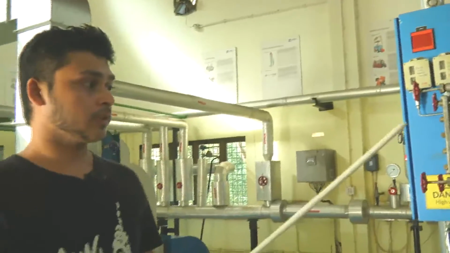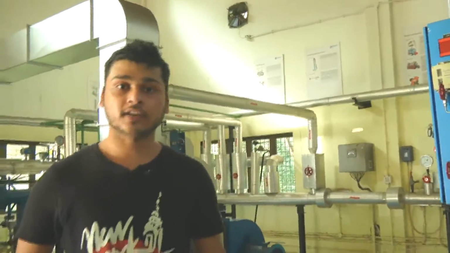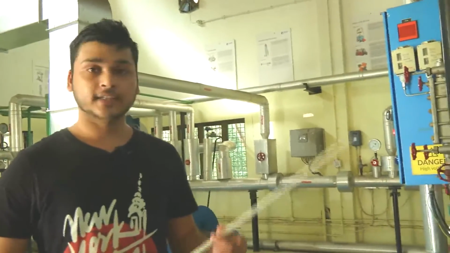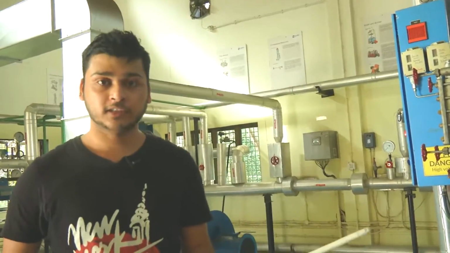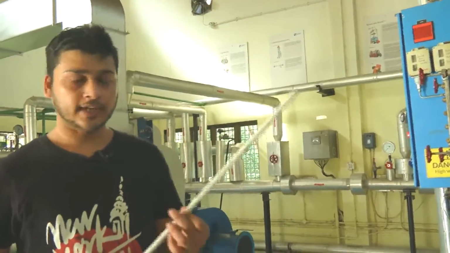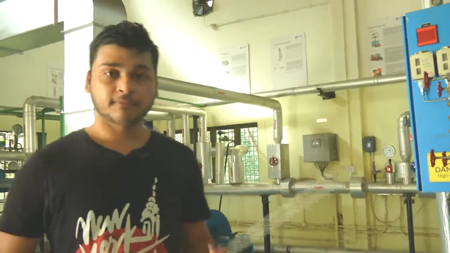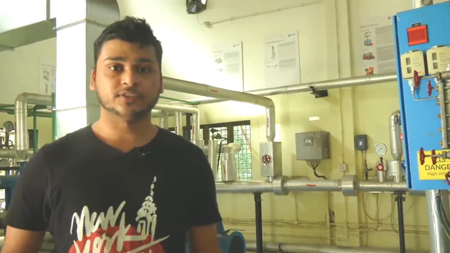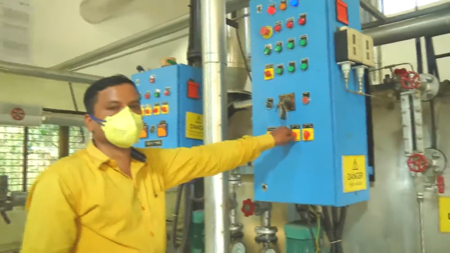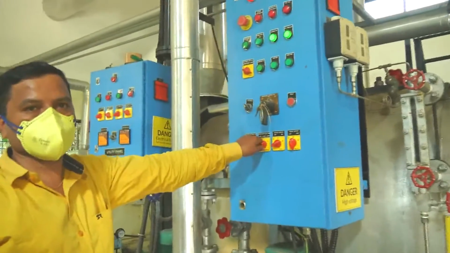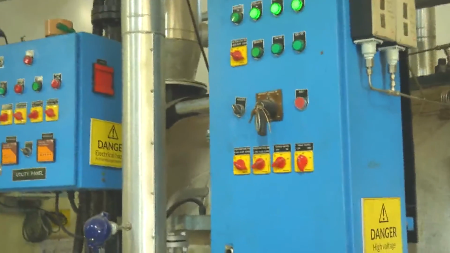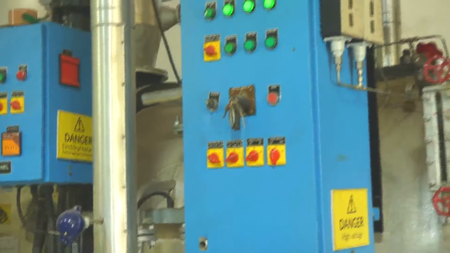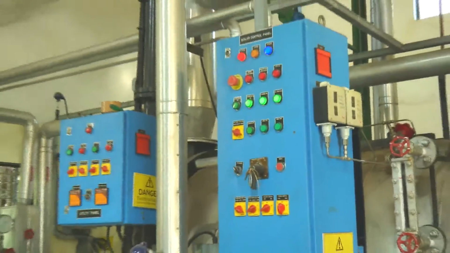So now the operator will start the boiler, and we are going to take all the readings at 5 bar or 5 kg per centimeter square. On that pressure we are going to calculate the efficiency for the boiler. So now the operator is starting the boiler. It started now, and gradually the pressure will increase as time goes.